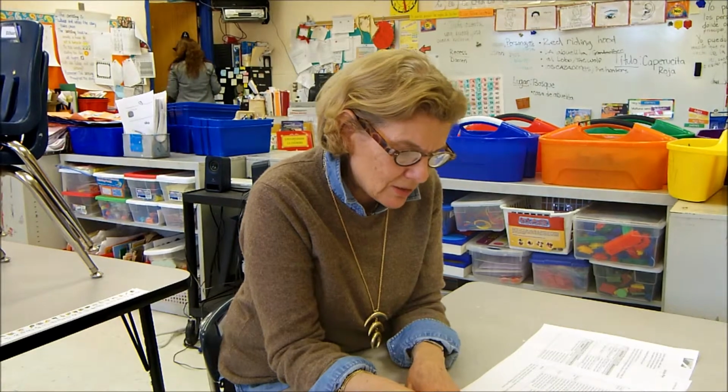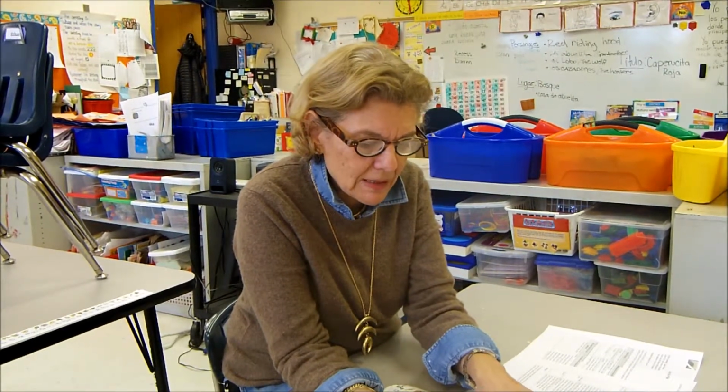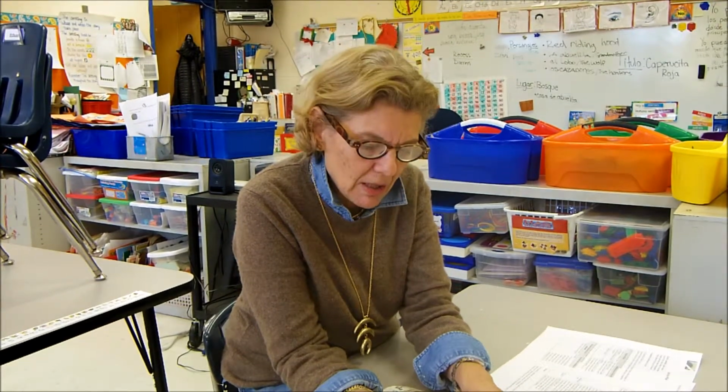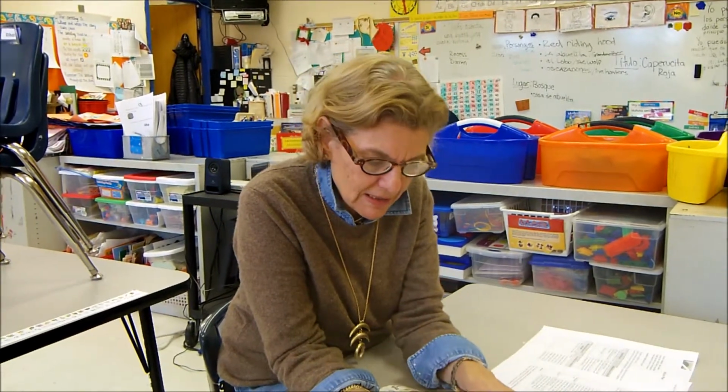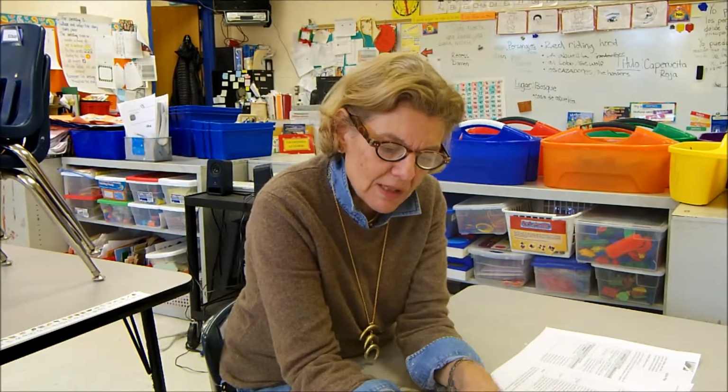So yes, I think that you should give them the paper. I also think that on the paper you should put the plus and the equal sign, and you start talking about that already, because you're doing addition, so that this plus sign is for addition. Equal means that whatever is on one side is going to be the same as it is on the other side.